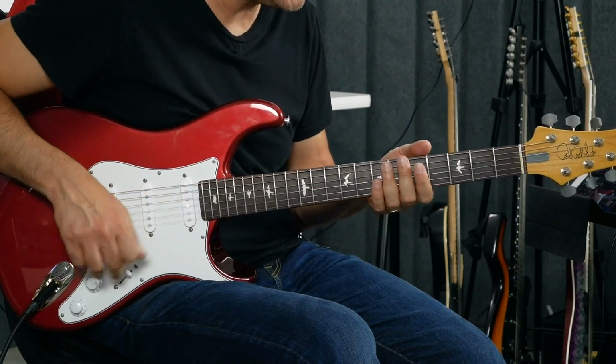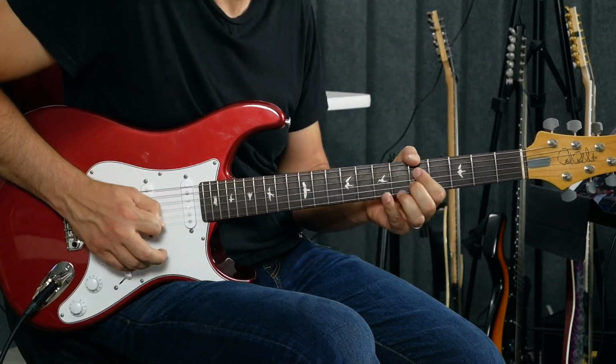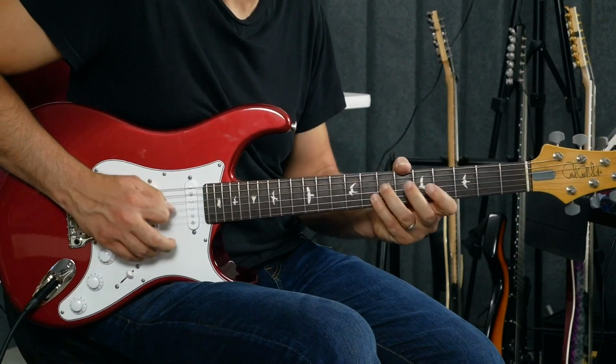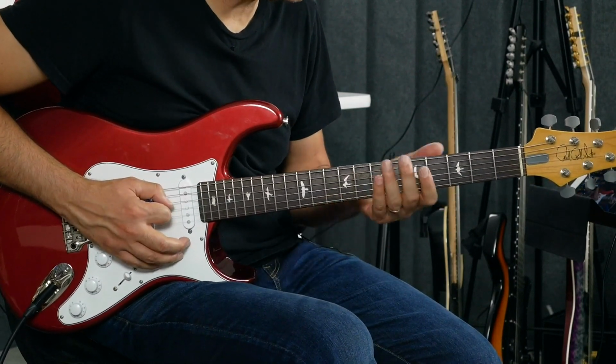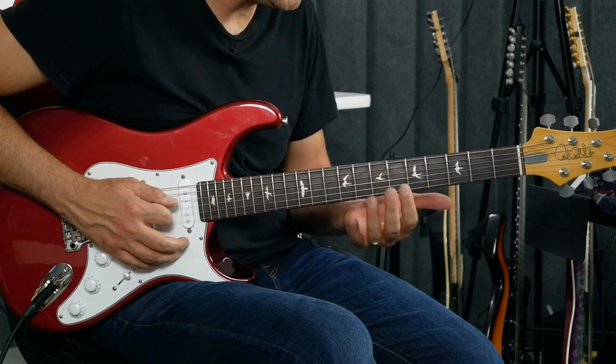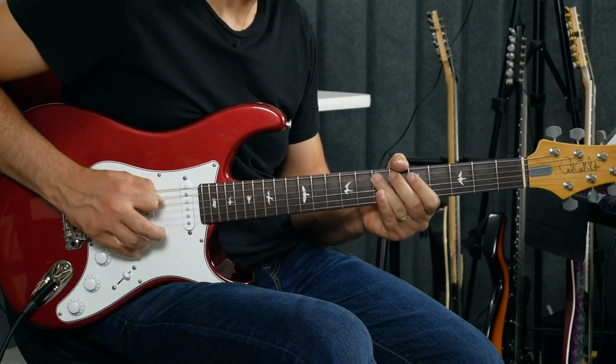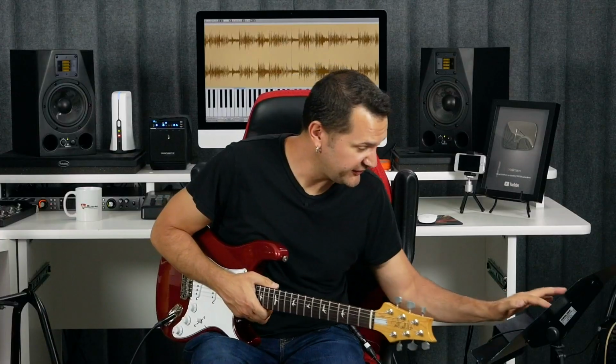We're going to use a combination of skipping notes, skipping strings, and also playing two consecutive strings with the same finger, whether the index or the pinky or the ring. Notice that just by doing that, it sounds a little different. Same exact scale, but it sounds a little different. So we're going to build licks using that.